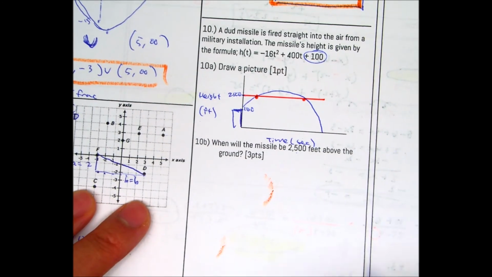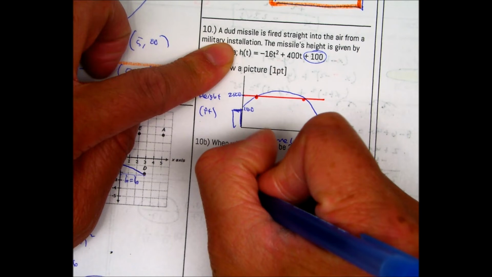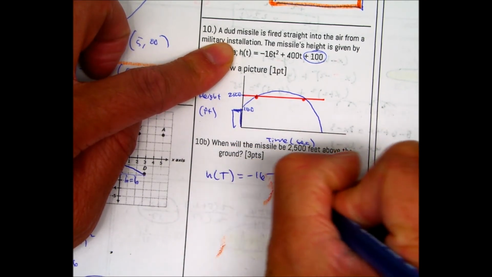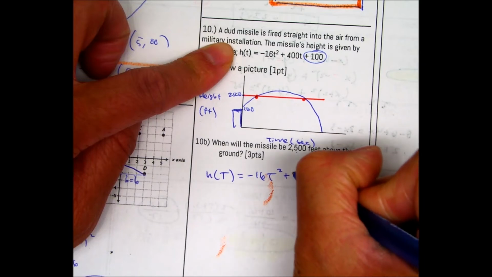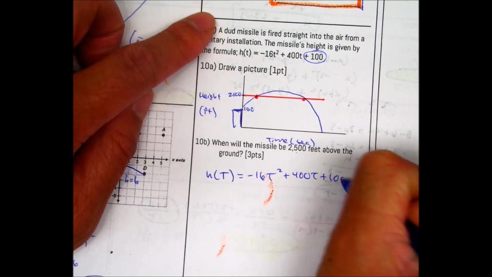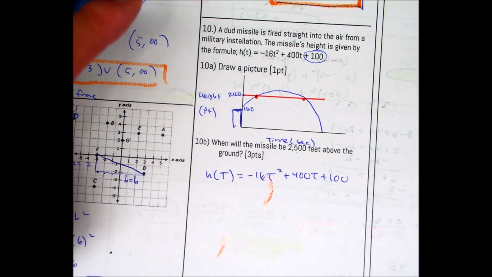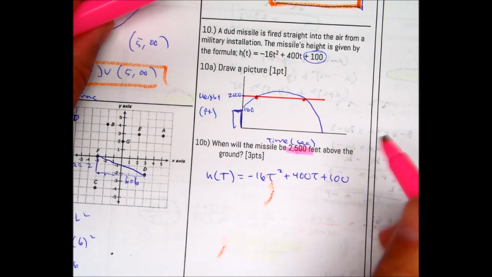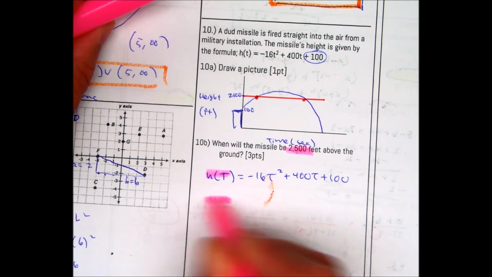So I'm going to write this equation down. Change my t's to capitals so I'm not confused with plus signs. And this problem tells you they want to know the time when the height is 2,500.